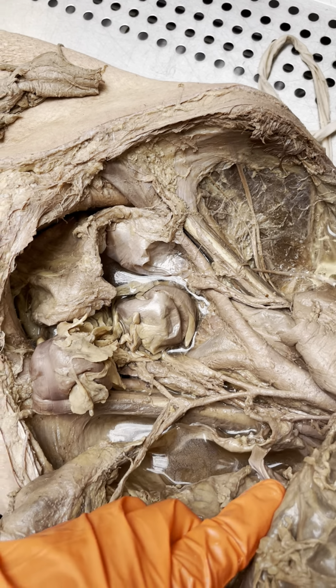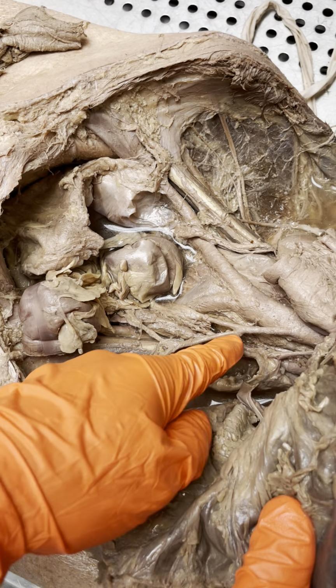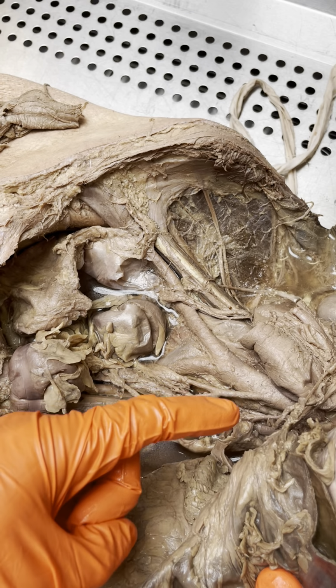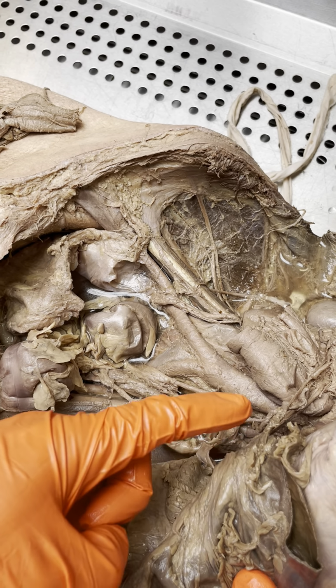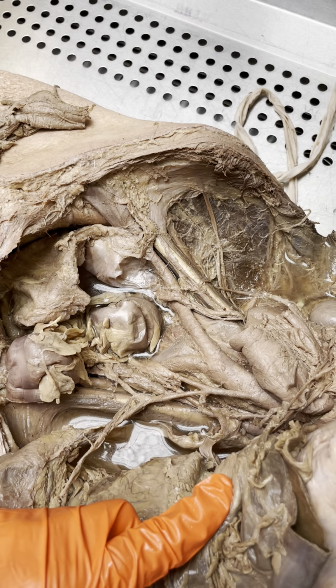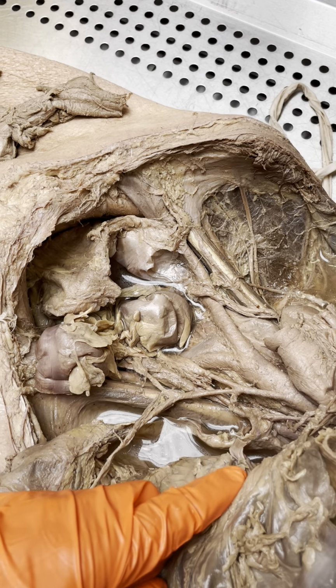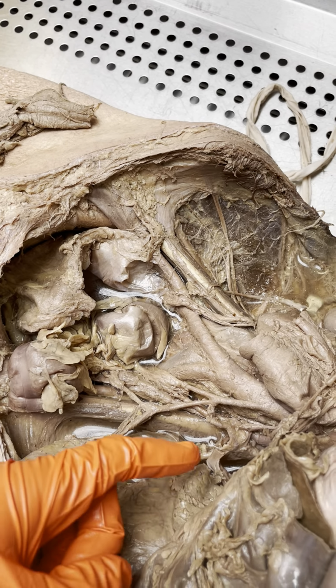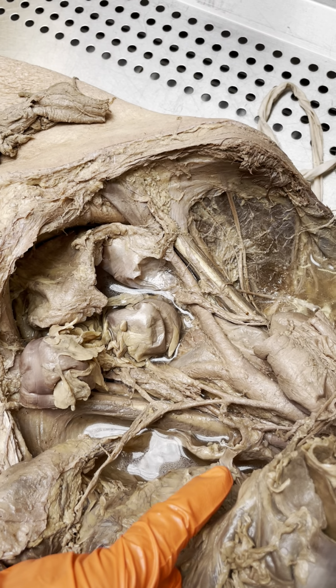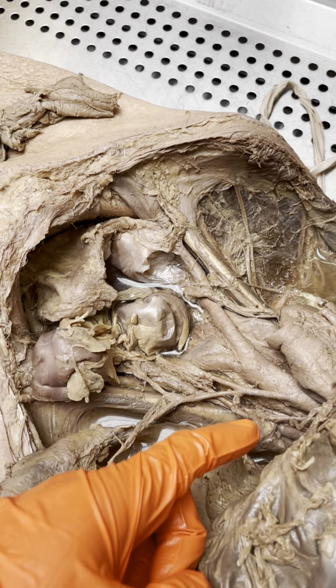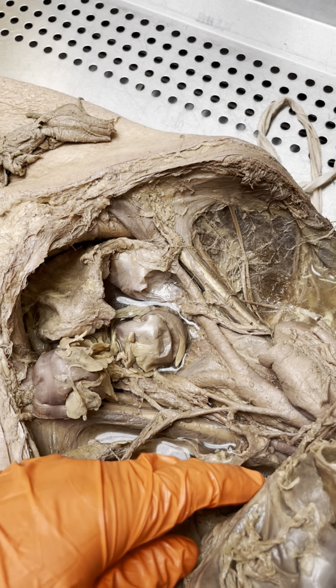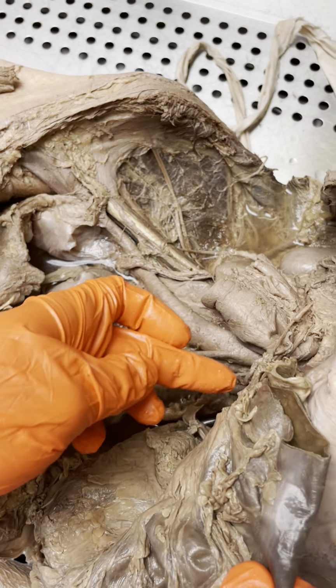And here, the ascending branch, this is our written part of the written test, forms with the middle colic artery the anastomosis. Yes, so this is like the Riolan's anastomosis. Here is a very important part of the arterial anastomosis, an arch anastomosis.